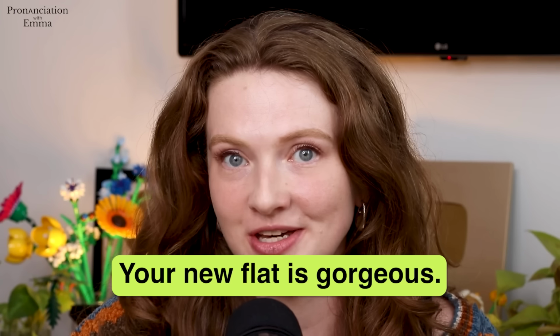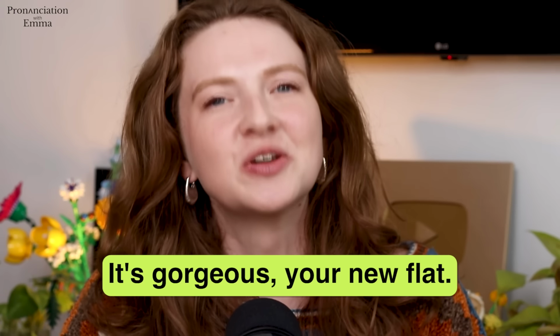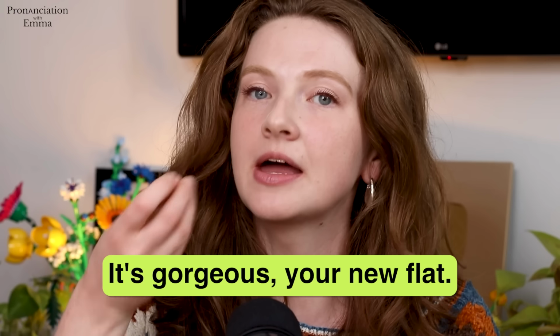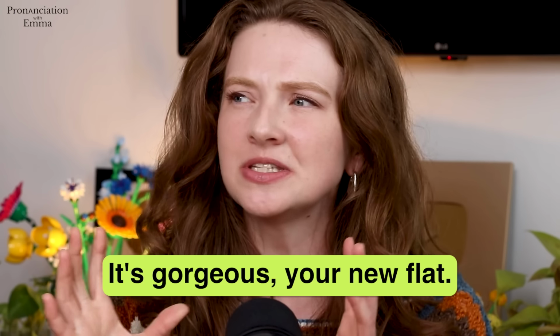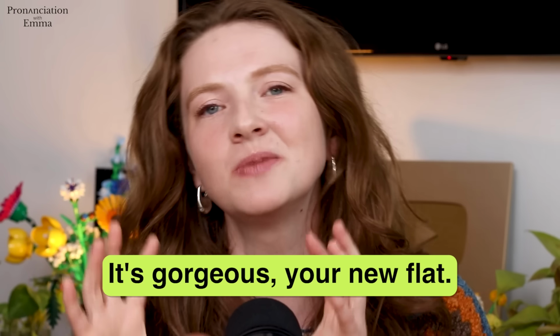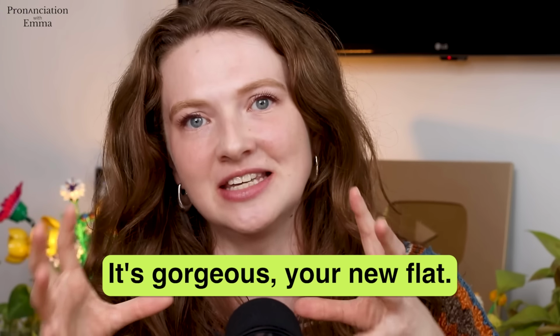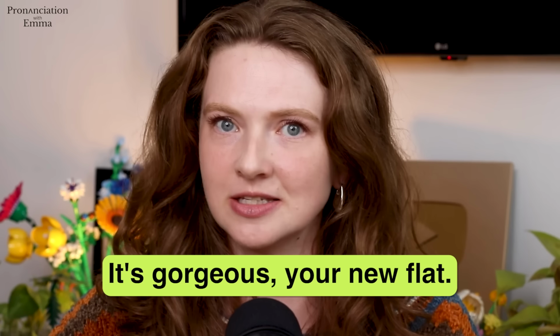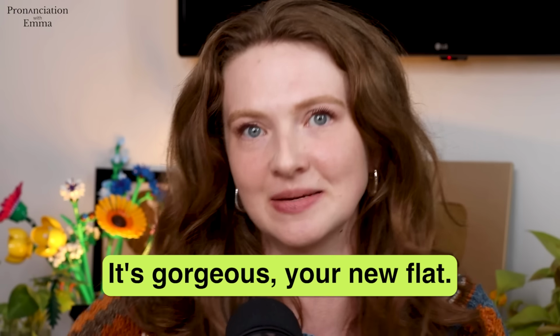Here's another example. Your new flat is gorgeous. It's gorgeous, your new flat. So, it's gorgeous. I'm giving the comment first, almost like not an exaggeration, but it's just placing more emphasis. It sounds more important as the comment. It's not the flat that is important, it's the comment I'm making about it.